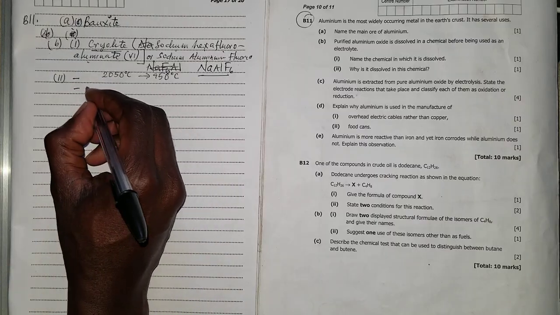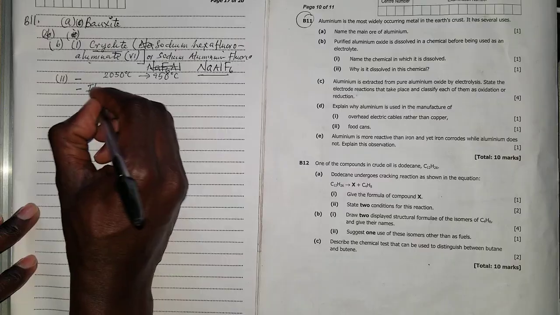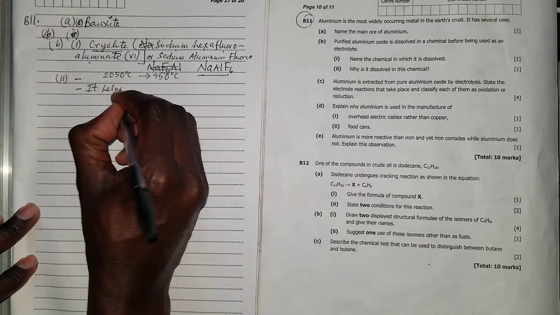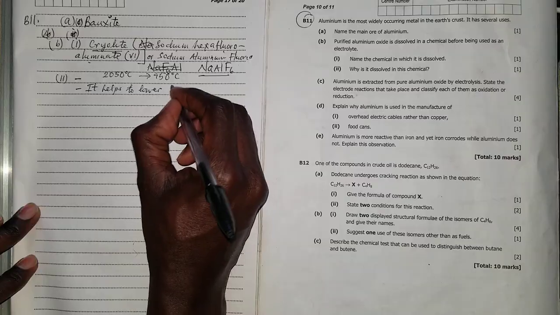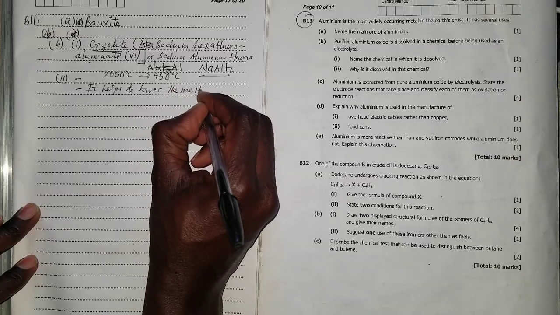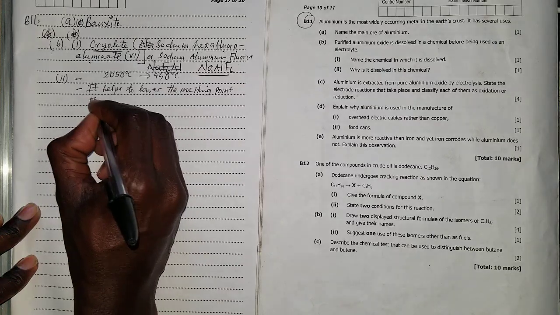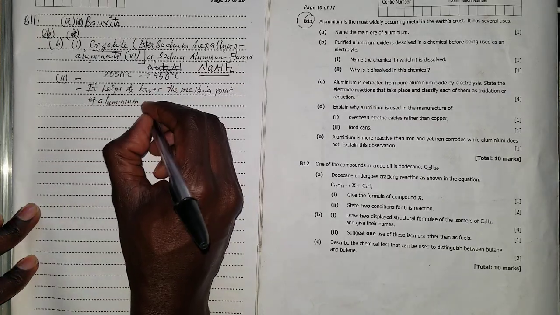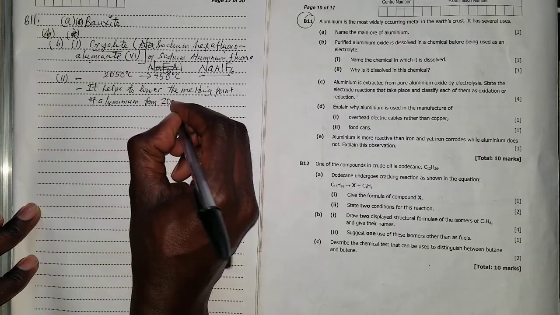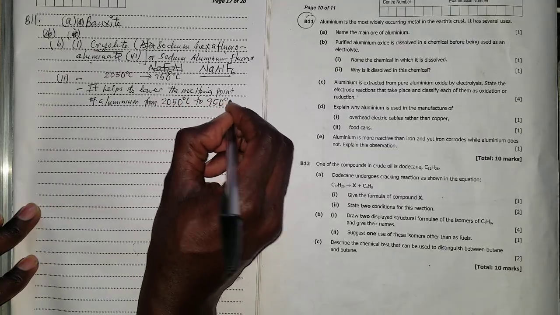So I can simply say it helps to lower the melting point of aluminium from about 2050 degrees to 950 degrees Celsius.